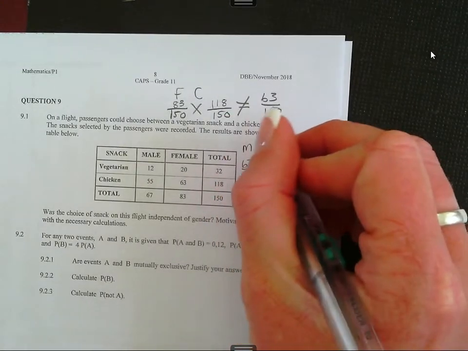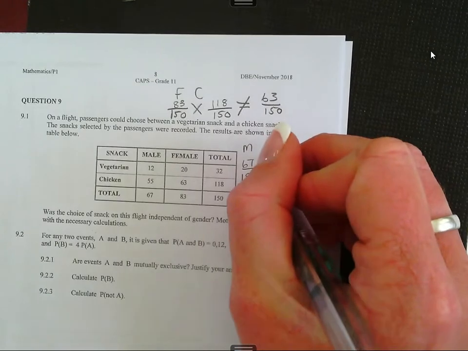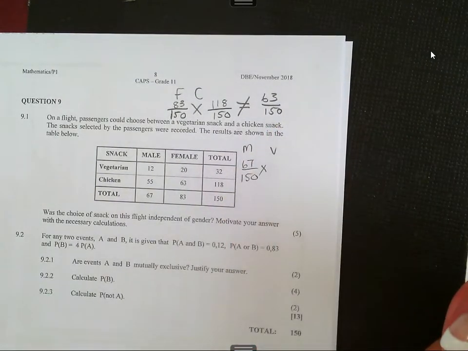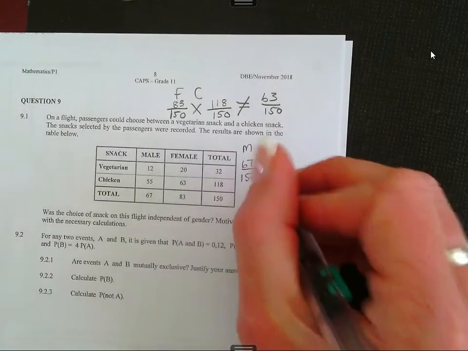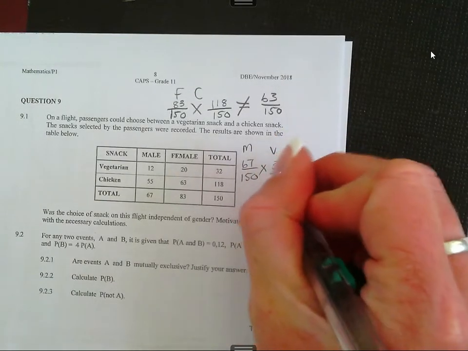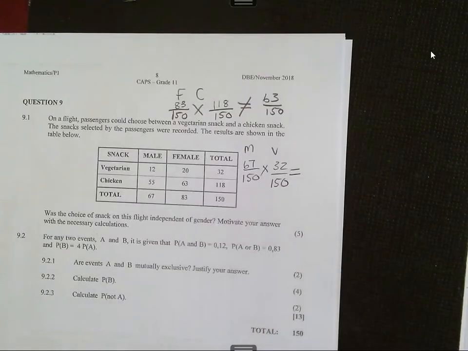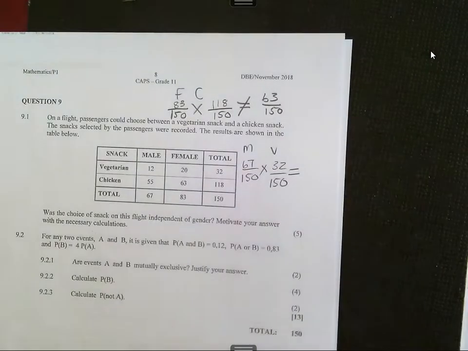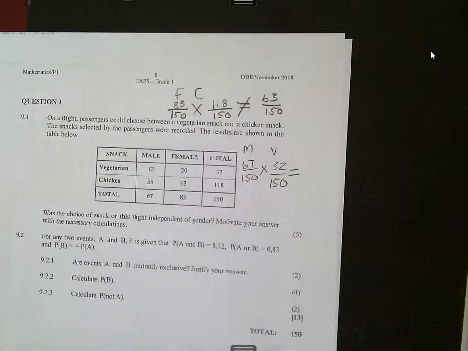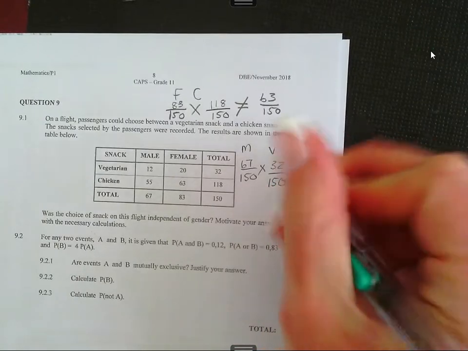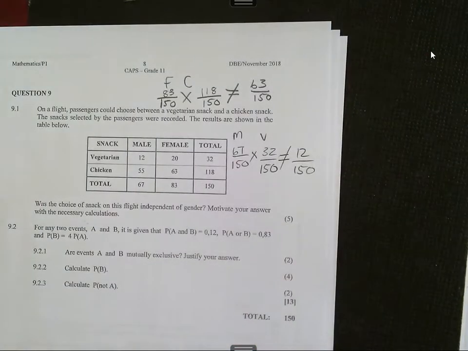What's the probability of choosing a person that's vegetarian? 32 over 150. What's the probability of someone being male and a vegetarian? No, vegetarian is 12. Are these two equal to each other? No. So they are dependent. Done.